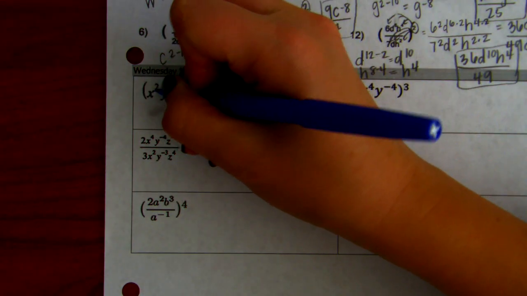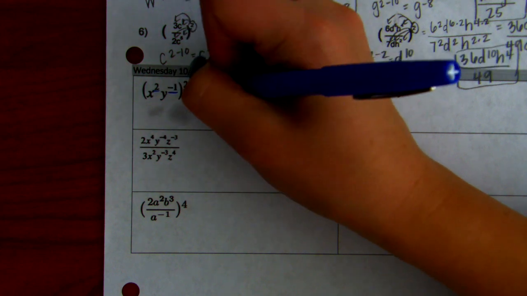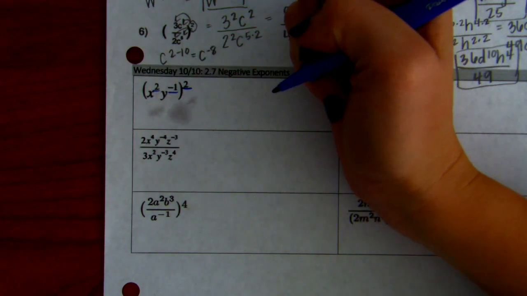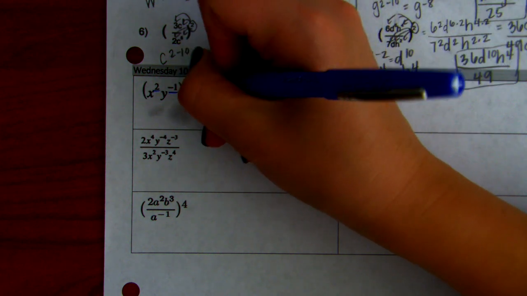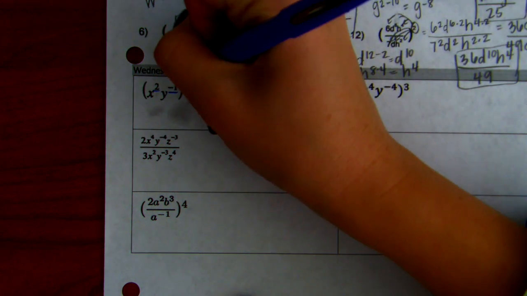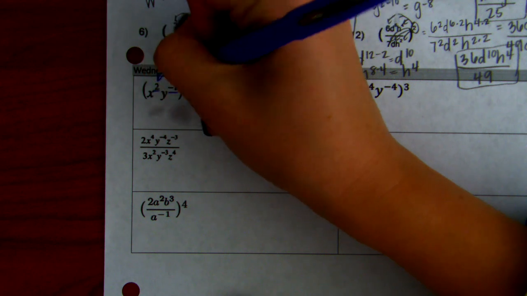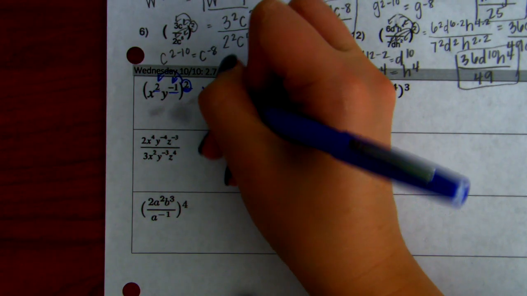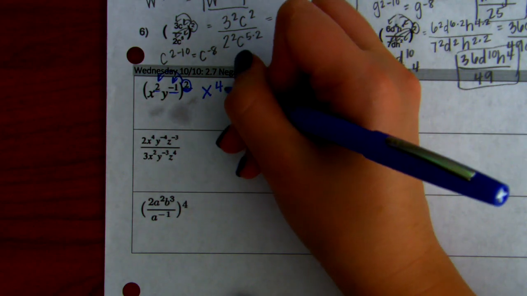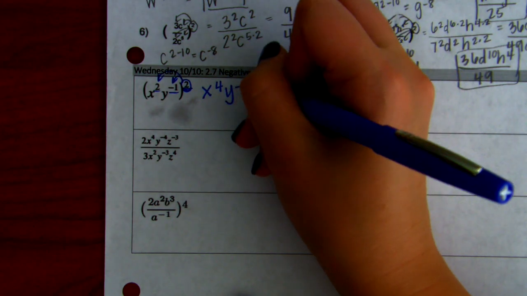If I have x squared y to the negative 1, all to the second power, this is power to a power. Power to a power means that I take the exponent outside of the parentheses and distribute to each of the terms. This becomes x to the 4th power, y to the negative 2.